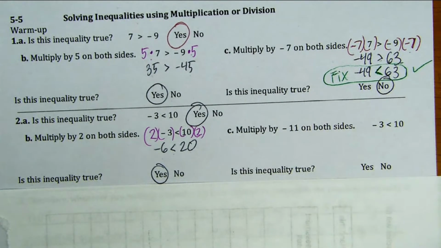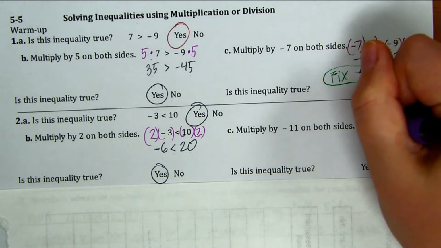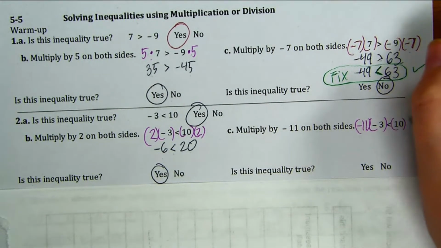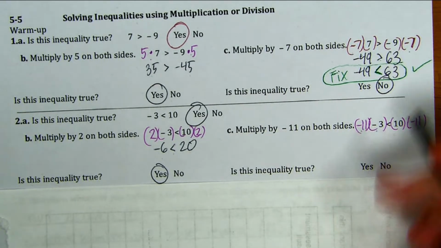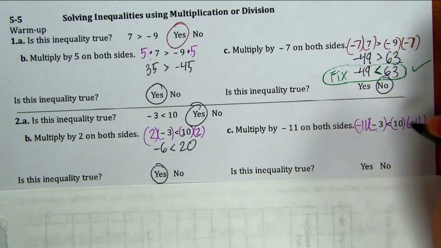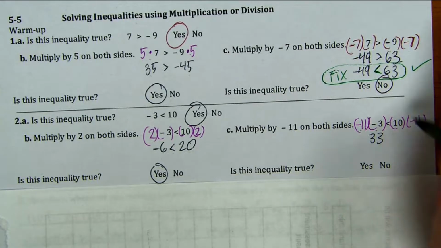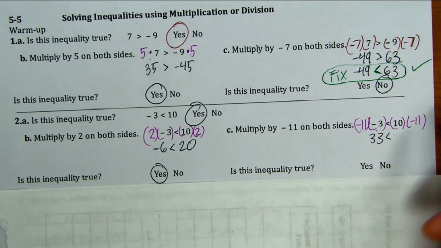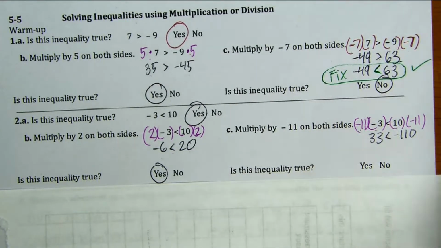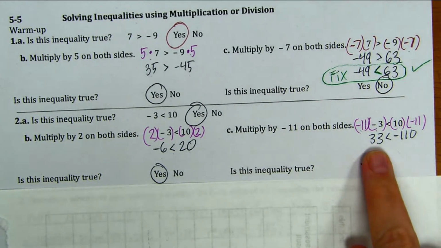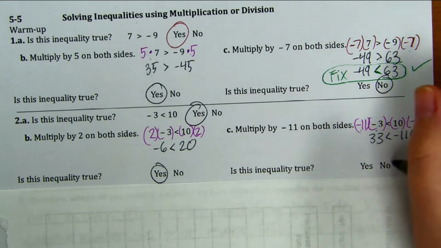All right, over here, multiplying both sides by negative 11. So if I multiply the left side by negative 11, and I multiply the right side by negative 11, well, negative 11 times negative 3. Negative times a negative is a positive. 11 times 3 is 33, so this will be positive 33. We bring that inequality sign down, and 10 times negative 11 will be negative 110. So is it true that 33 is less than negative 110? No, this still isn't true.